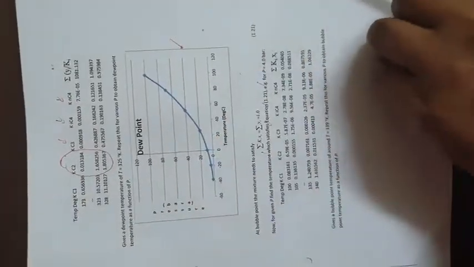I just want to know where you took this value and how you drew this chart. Again, similar for the bubble point also. So here I'm quite confused about where you took these KC2 and KC3 values and how you drew the chart which is provided on the next page.